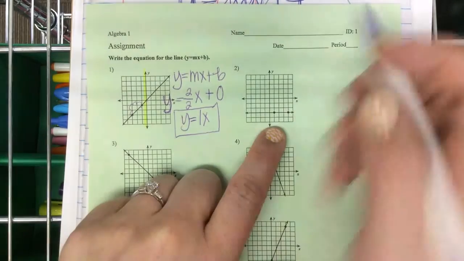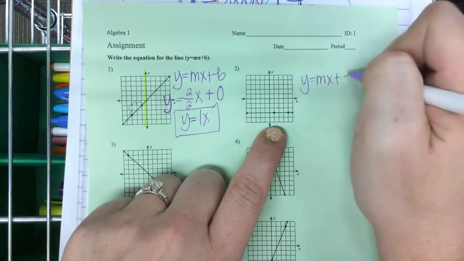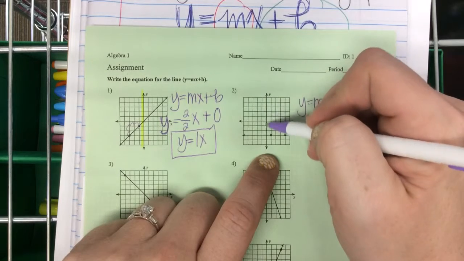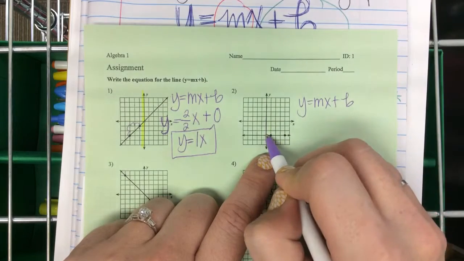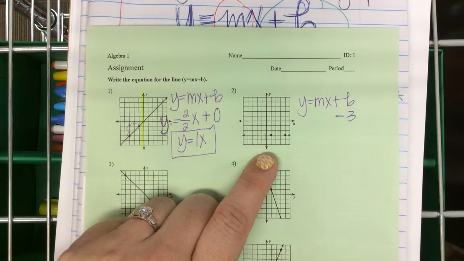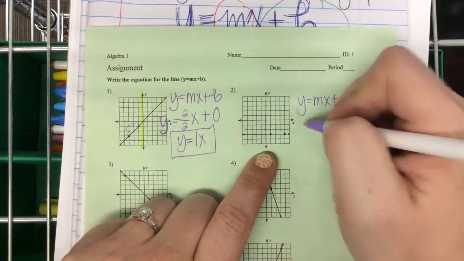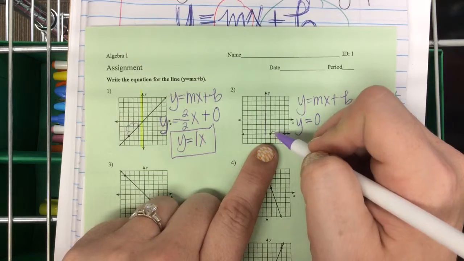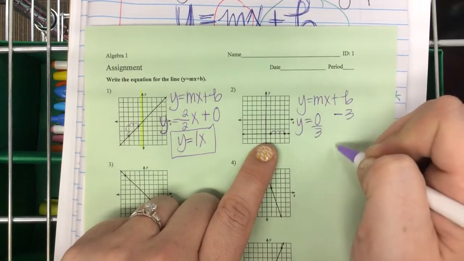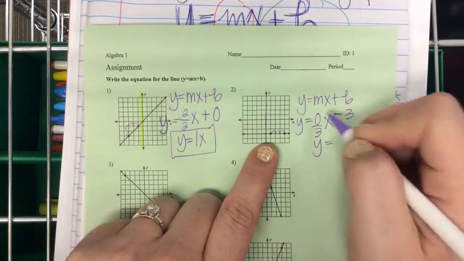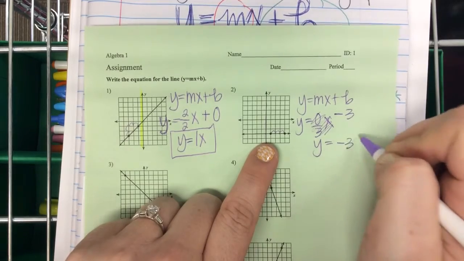All right, so let's do number 2. Y equals mx plus b. What's your y-intercept? -3. What if it's -6? What if you count it by 2? Y equals, what's your slope? 0, because it's a horizontal line. Either you commit that to memory or you say 1, 2, 3, up 0 over 3, x. Simplify. Y equals -3.